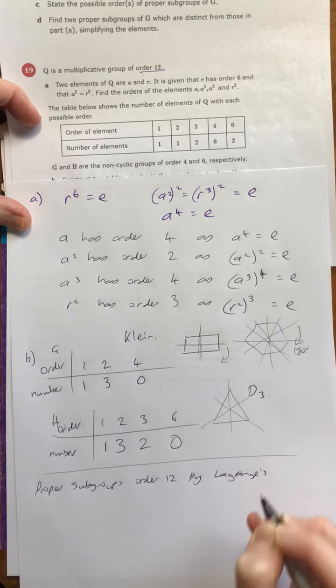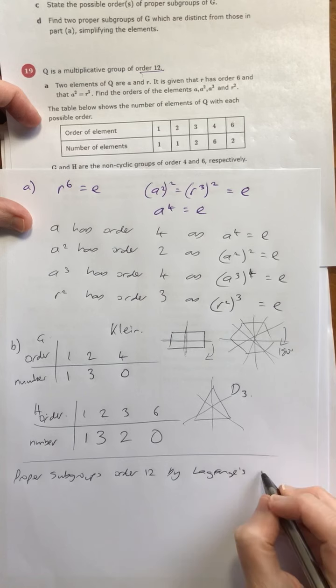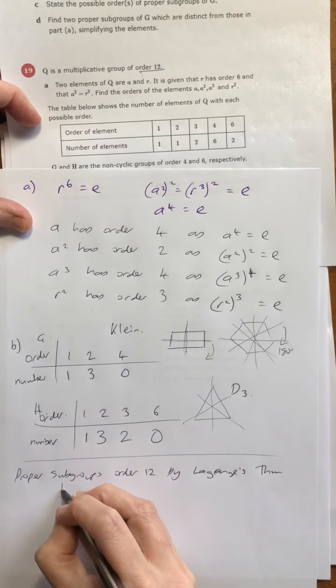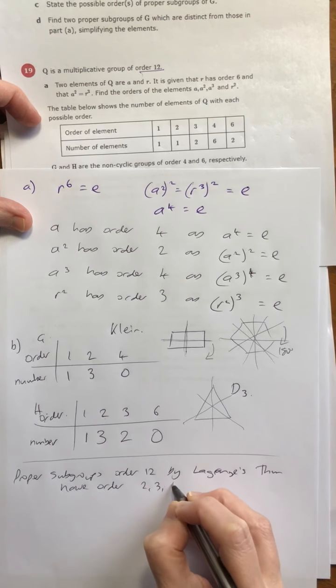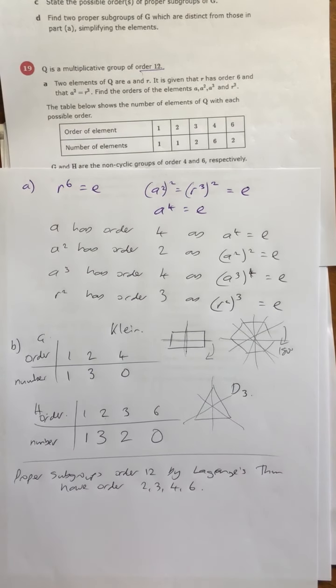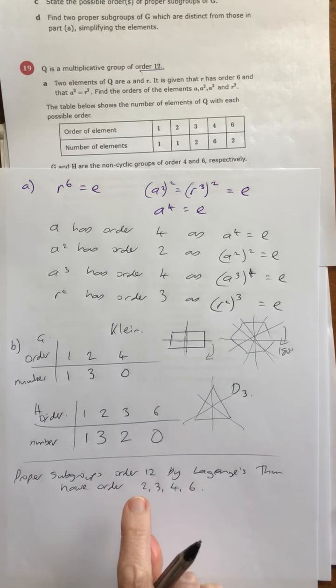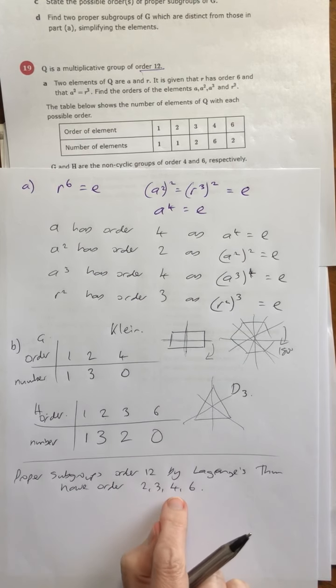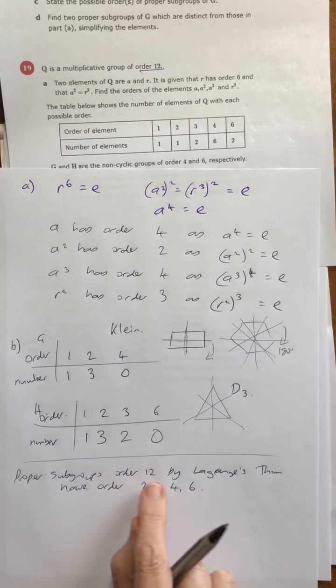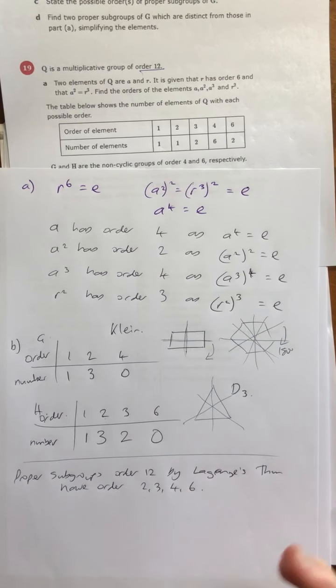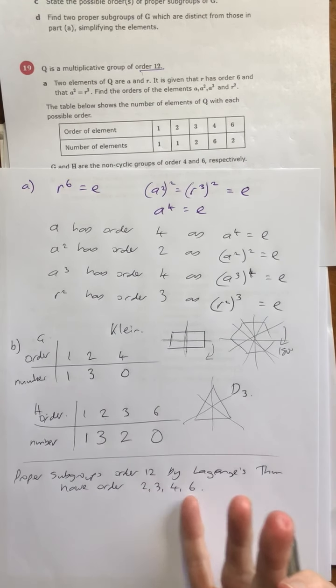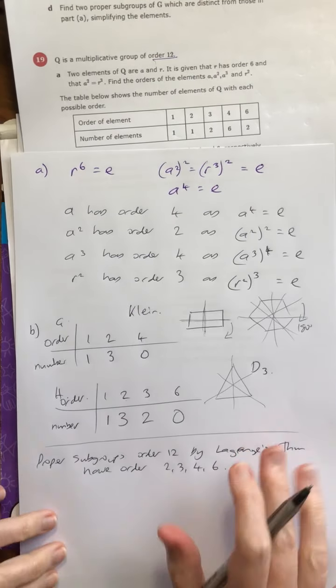Sorry, this is a very odd sentence structure, isn't it? Have order 2, 3, 4, and 6. So I think I would say factors of 12 are 2, 3, 4, and 6. So by Lagrange's theorem, the orders of the proper subgroups would be 2, 3, 4, and 6.